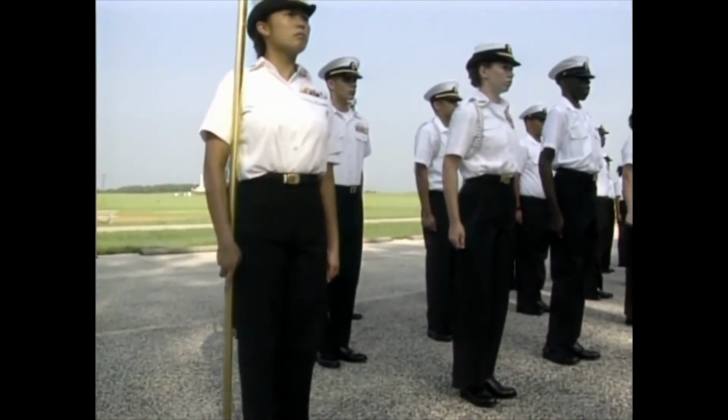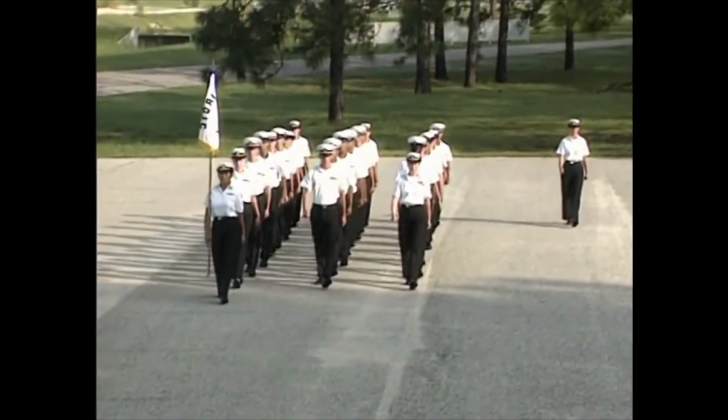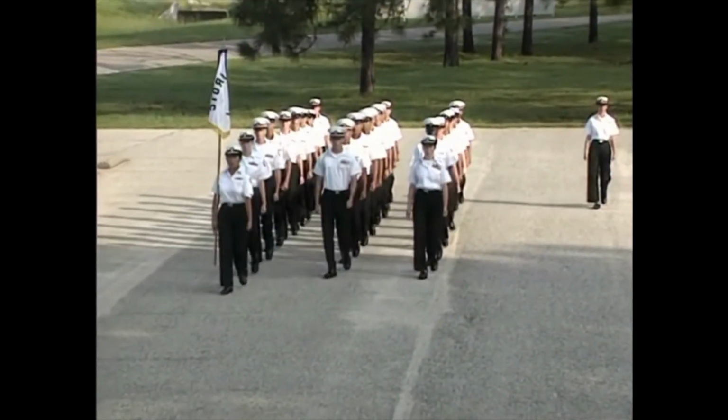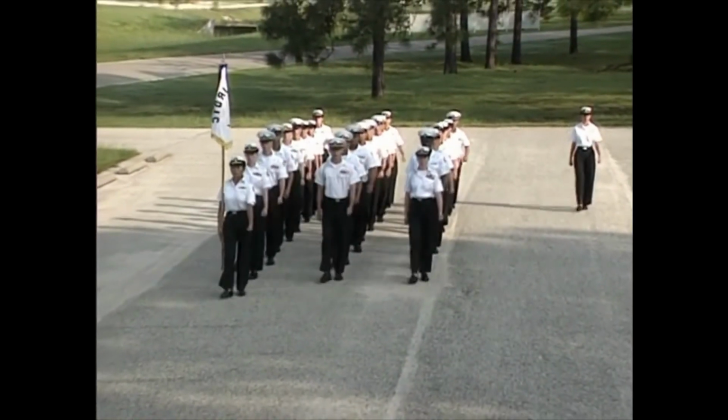The preparatory command and command of execution are given so they end when the foot in the direction of the turn strikes the deck.